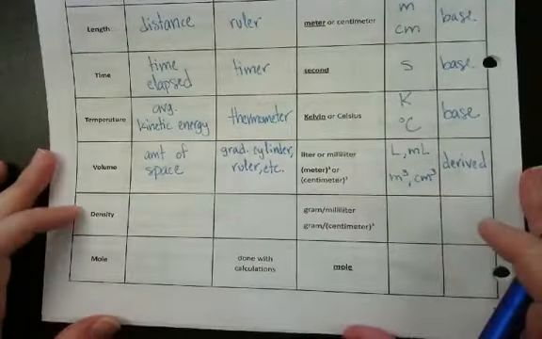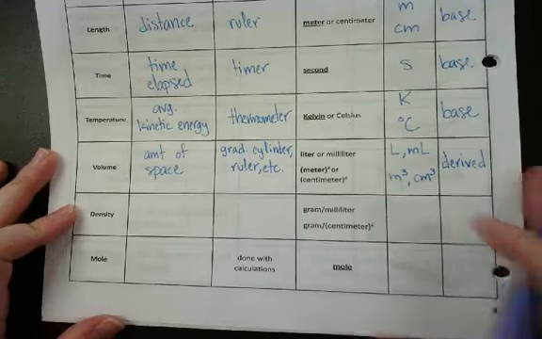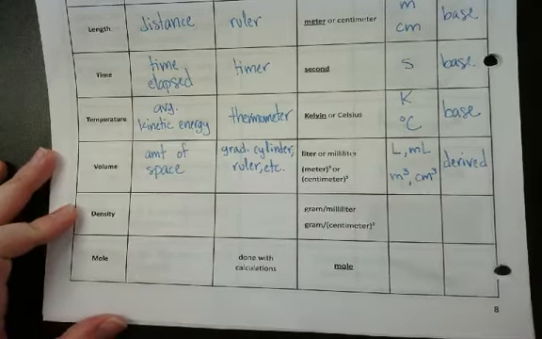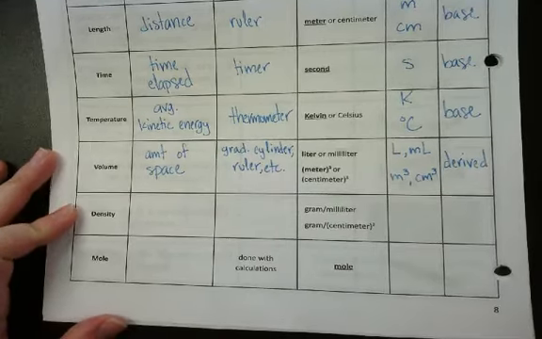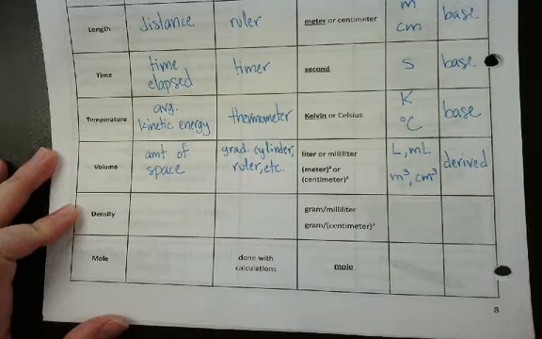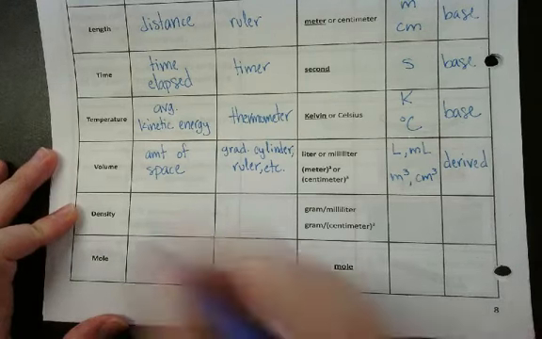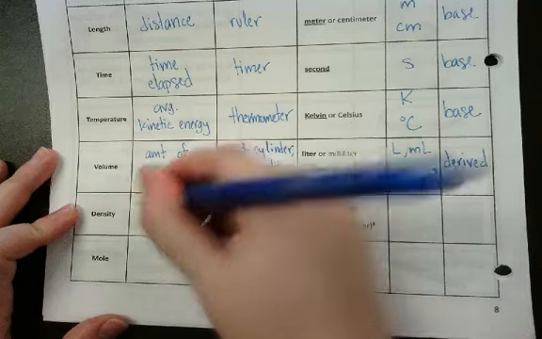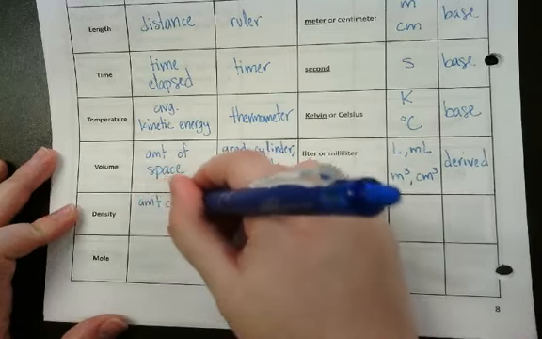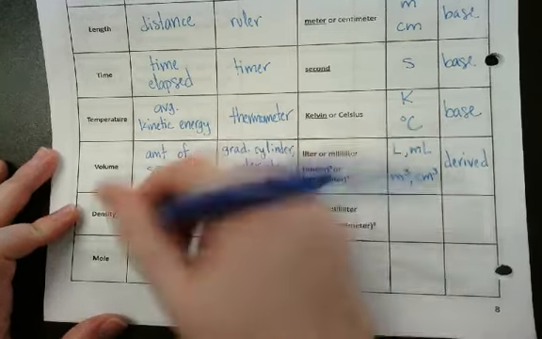Next is density. Whenever we talk about density, what are we actually referring to? Yeah, so compactness, specifically what? Yeah, so mass over volume. What is mass? Amount of matter. What's volume? Amount of space. So we're going to say it's the amount of matter in a given space.